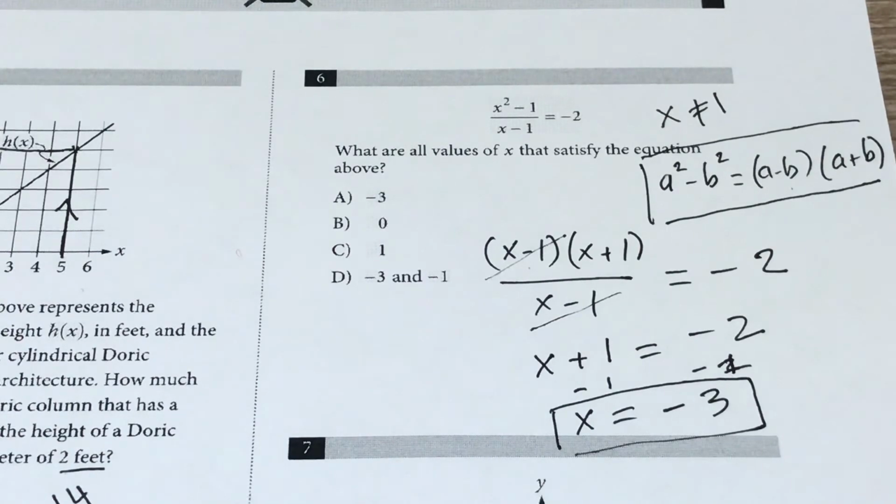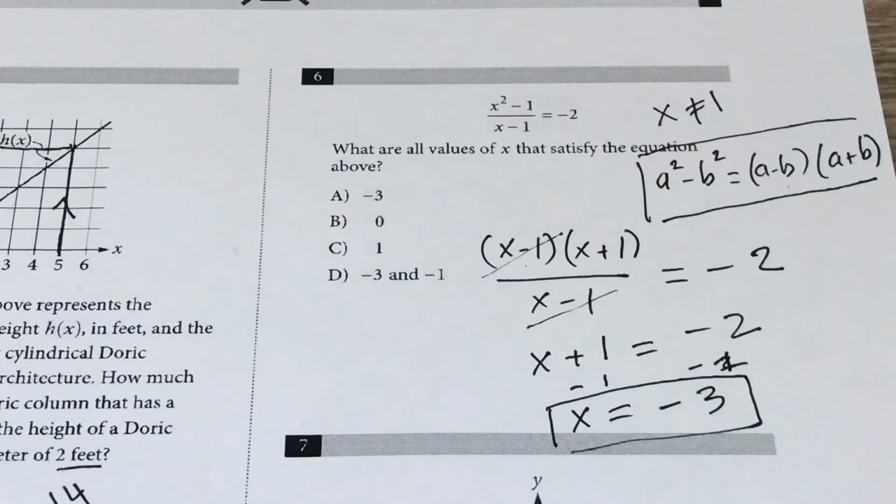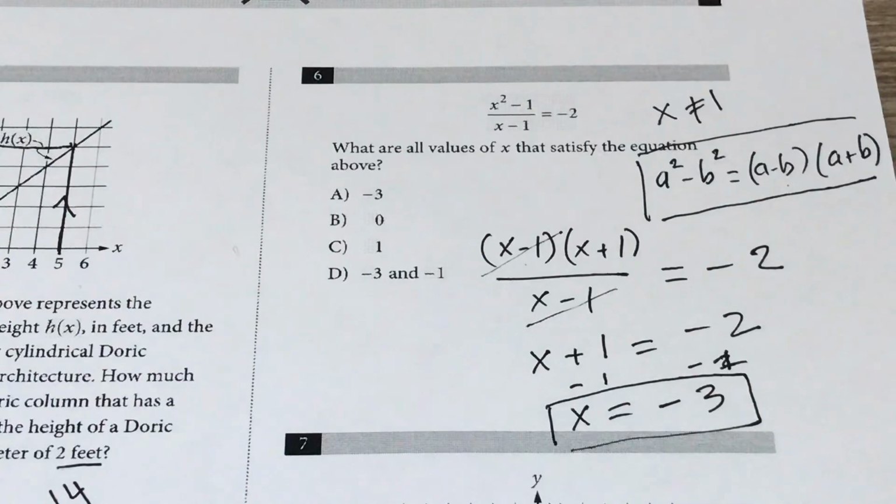And for you to be able to do this fast, you have to be able to recognize x squared minus 1 is a special form, a squared minus b squared, which is a minus b times a plus b. If you do it this way, it takes you less than a minute. You do it the other way, it will probably take you 2 minutes or maybe more, if you end up with a quadratic equation that's not easy to do, okay? So memorize a squared minus b squared.